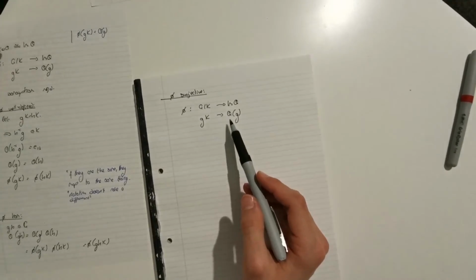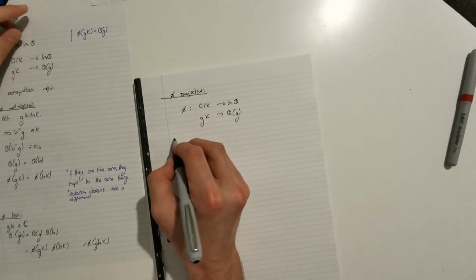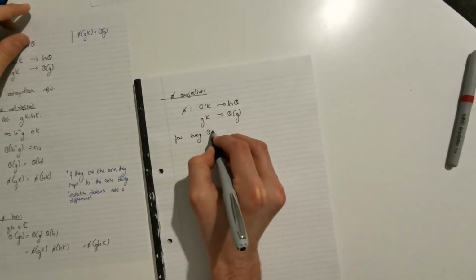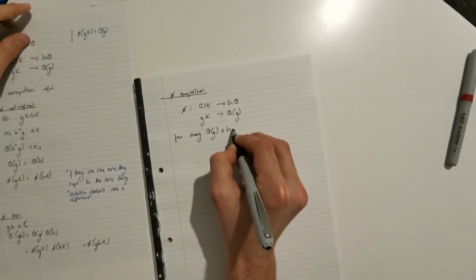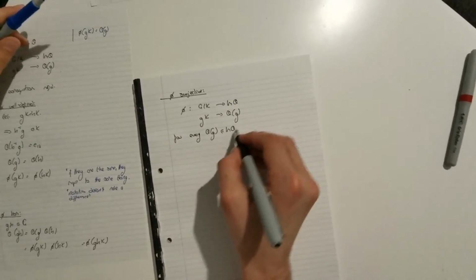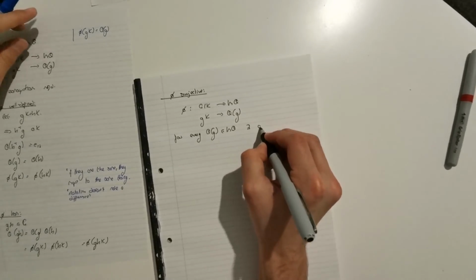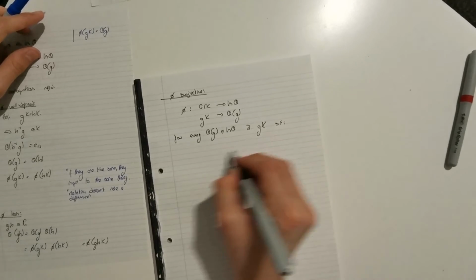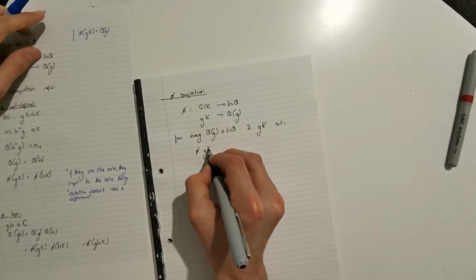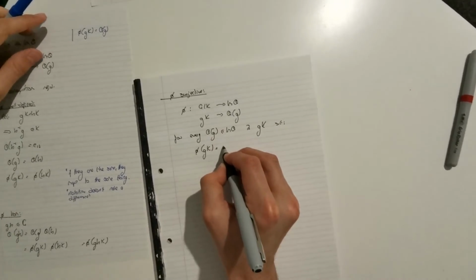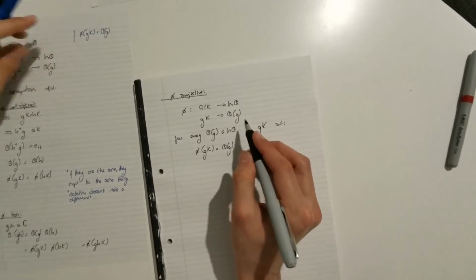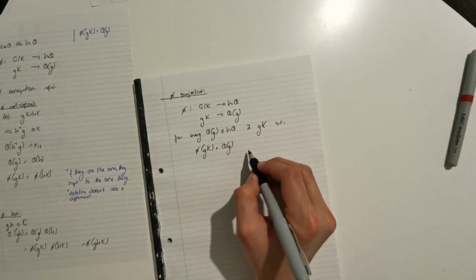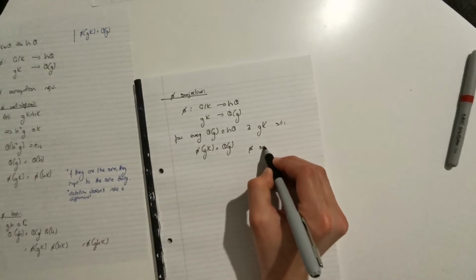So therefore by definition, for every theta g inside the image, there exists gK such that phi of gK is equal to theta g by definition. Therefore, every single theta g is hit, therefore phi is surjective.